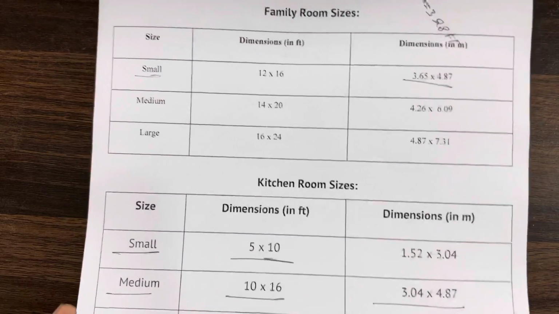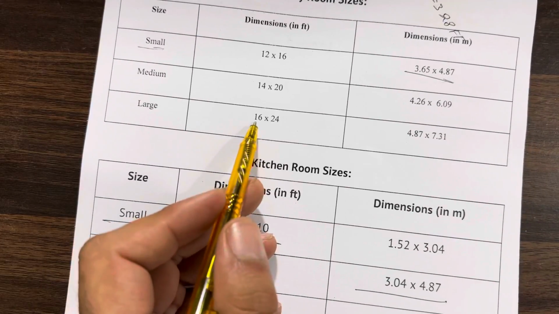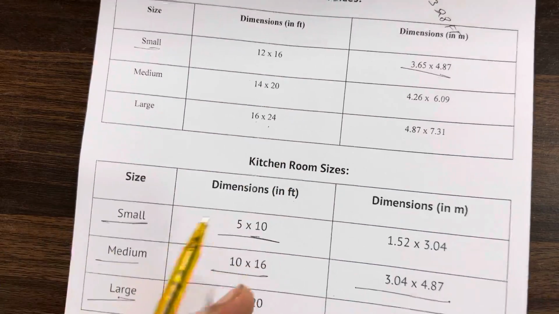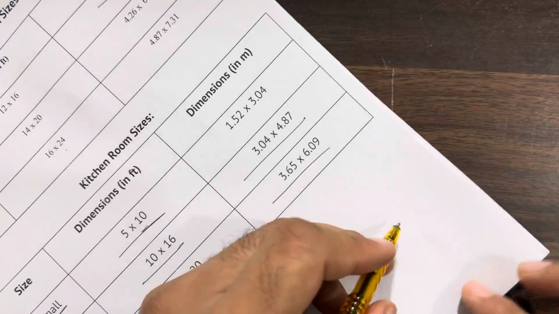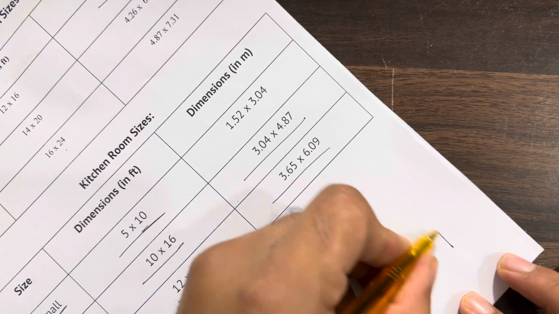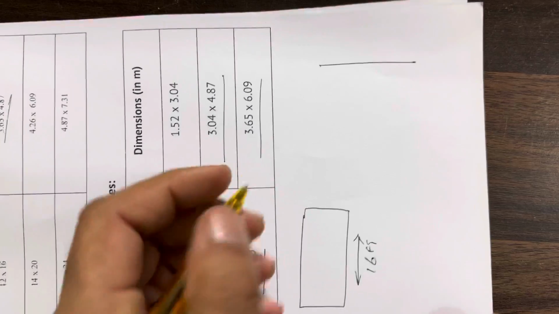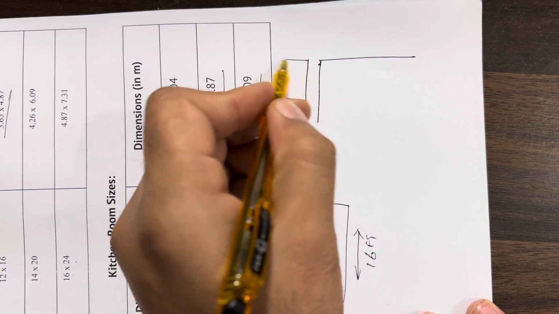Now, let me guide you for the span of two columns. Here we have 16 by 24 feet, so this is large family room size. If you are using the span 24 feet, here this is one column and this is other column.